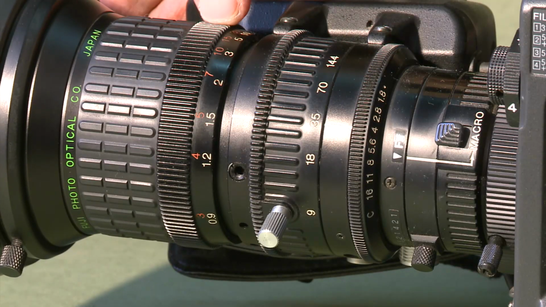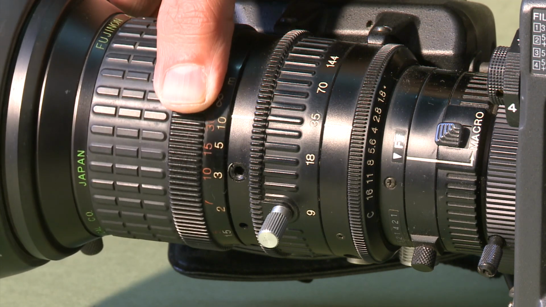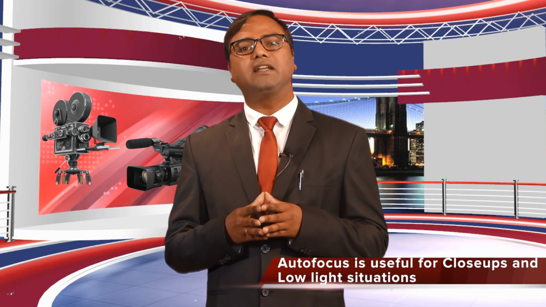It was the original method of focusing before autofocus. By rotating the focus ring, which moves the lens elements, the user achieves focus. This method is particularly useful for close-ups or for low light situations where the autofocus fails.